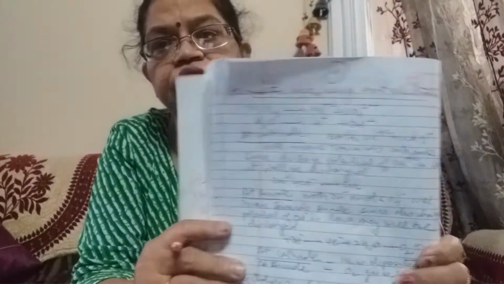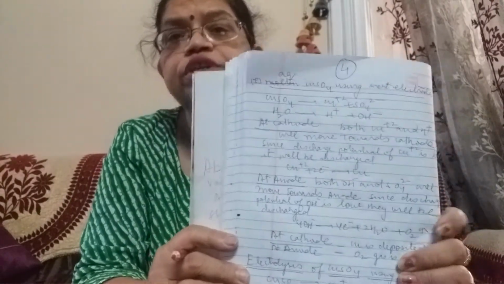In your question in the CBSE, if such type of a question is asked, they will clearly mention what will be the product of electrolysis of silver nitrate using silver electrodes. What will be the product of silver nitrate using inert electrodes? They may use the word inert electrodes or they may use the word platinum electrodes. So let's take a look at aqueous copper sulfate.